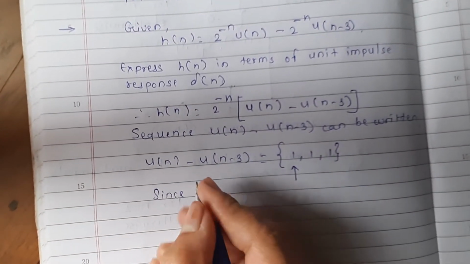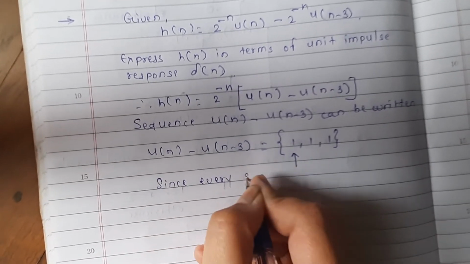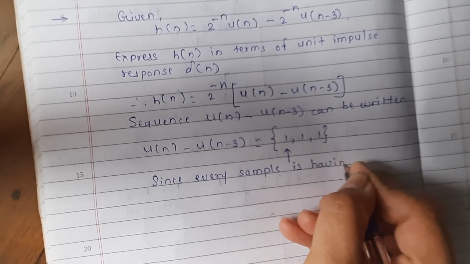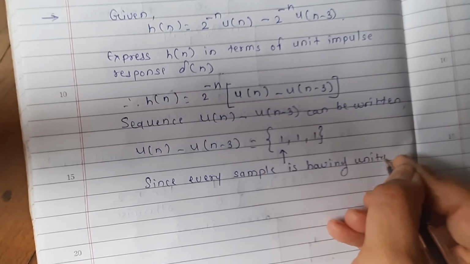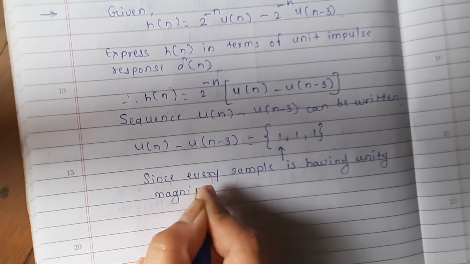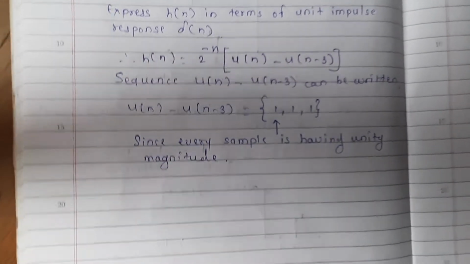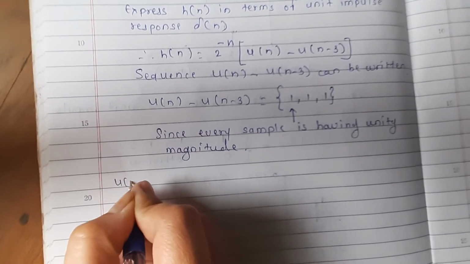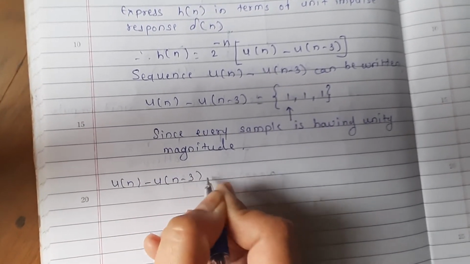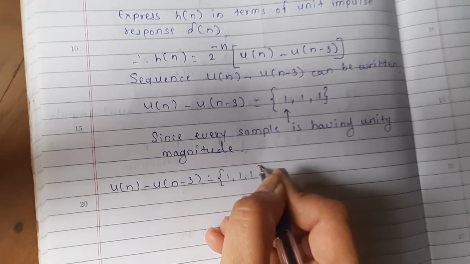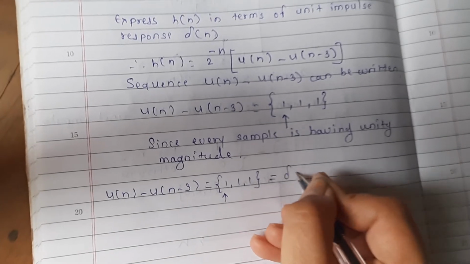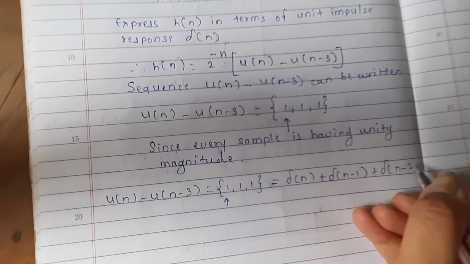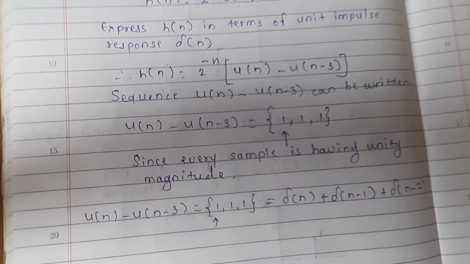Since here every sample is having unity magnitude, we can write the expression u of n minus u of n minus 3 is equal to 1 1 1, that is equal to delta of n plus delta of n minus 1 plus delta of n minus 2. Three values having unity magnitude.